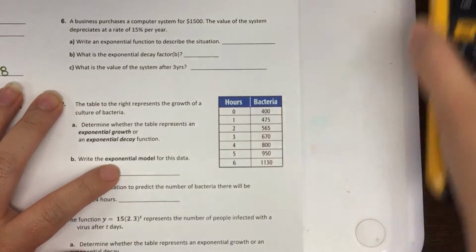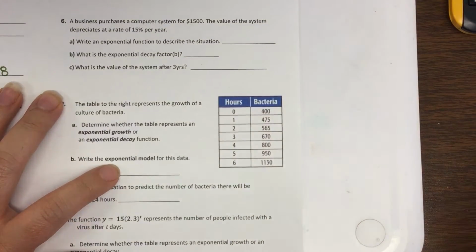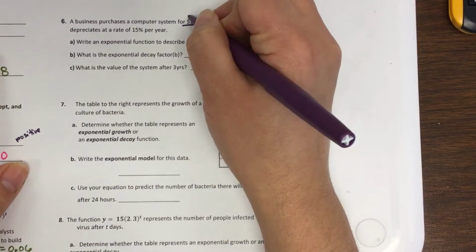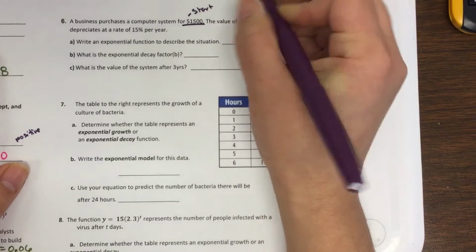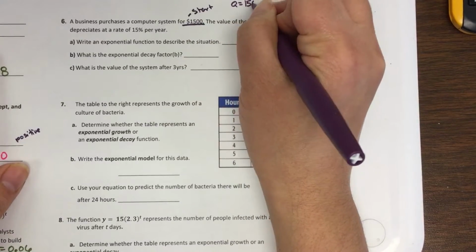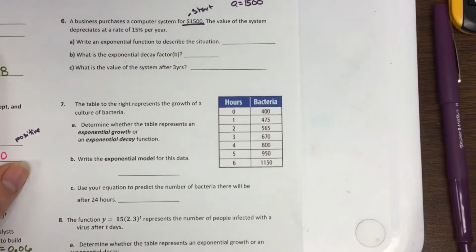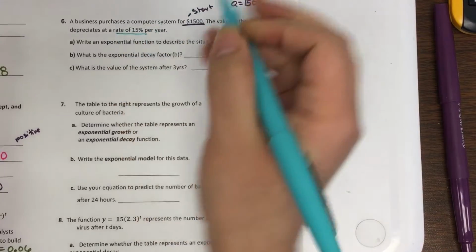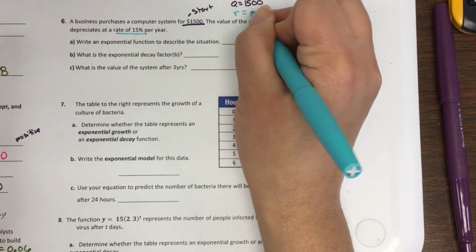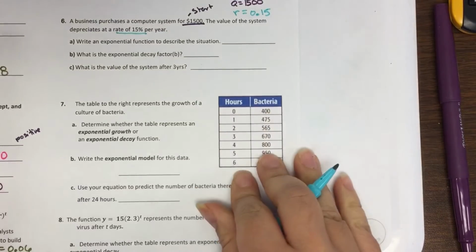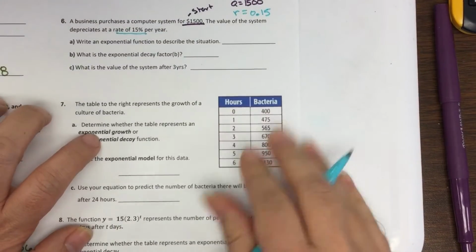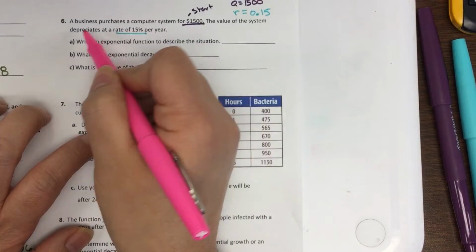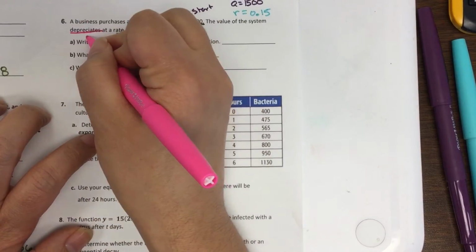So for this one, we want to make sure we start off with our initial amount, our A value. That's what we start with. So that means we have an A value of 1,500. We also want to know our rate, which is 15%. So as a decimal, I'm going to put 0.15. All right, and those are our 2 things. And then we also need to know if it's exponential growth or decay. Because of the word depreciates, that means decay.